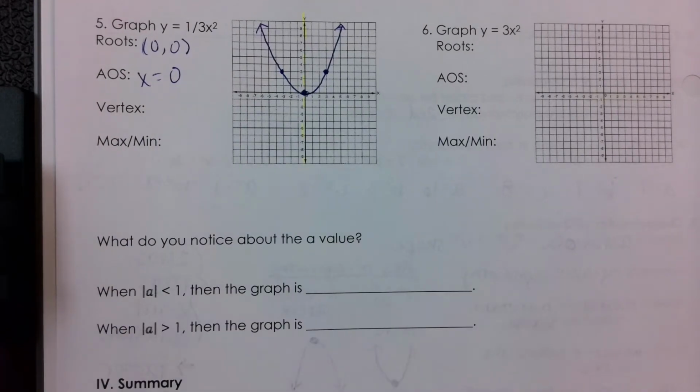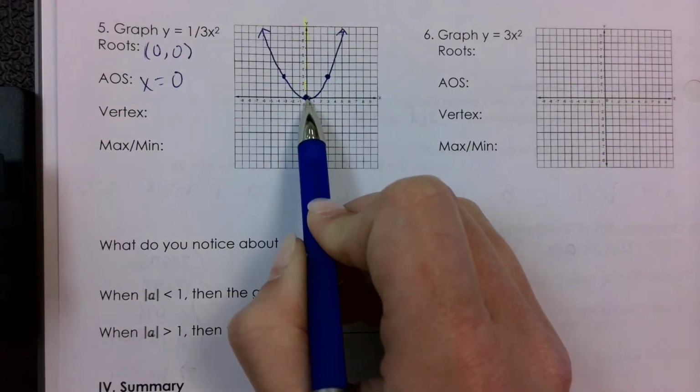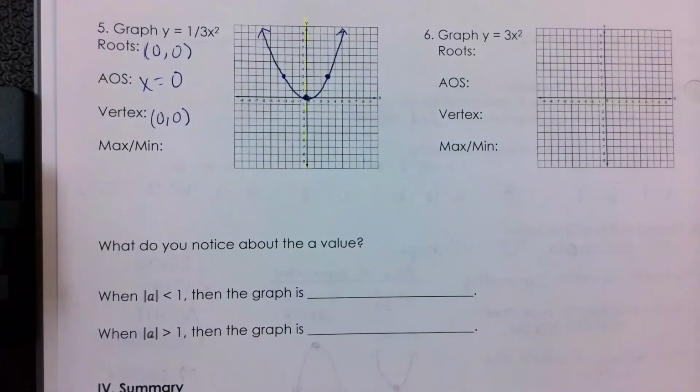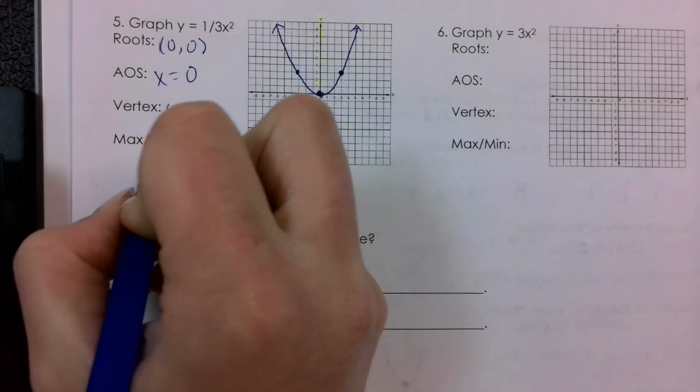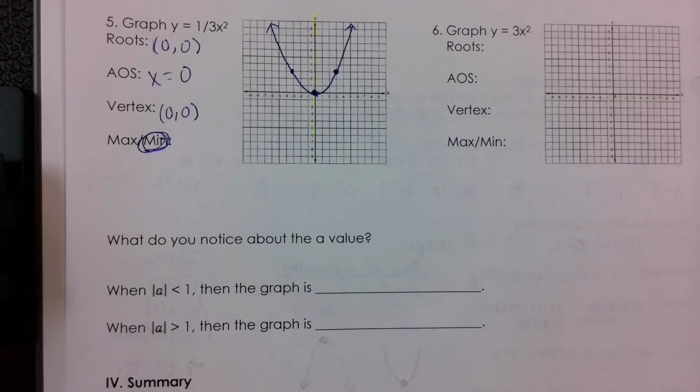Alright. Your vertex, where's it happening? Where's your turning point? 0, 0 still, right? And was it a maximum or a minimum? It's a minimum, okay. Is that okay? So what was your a value on this one?